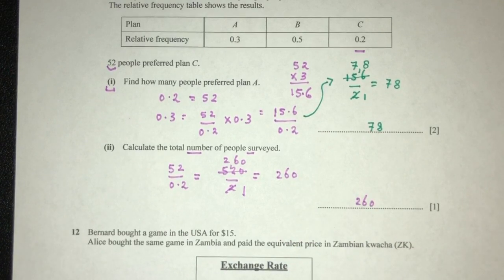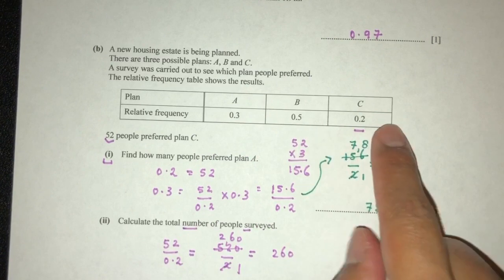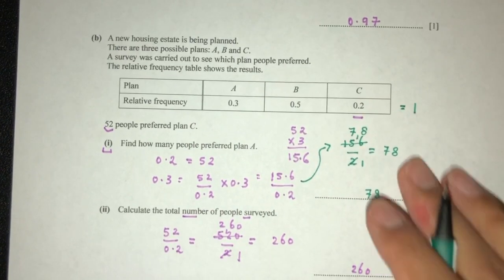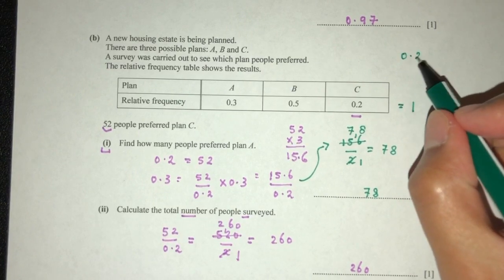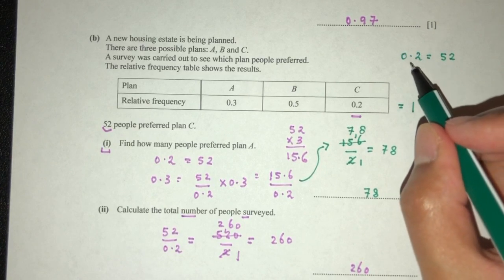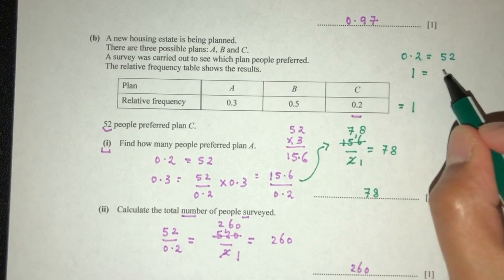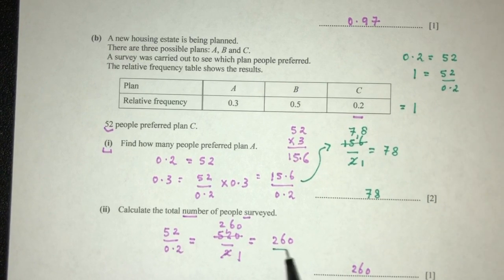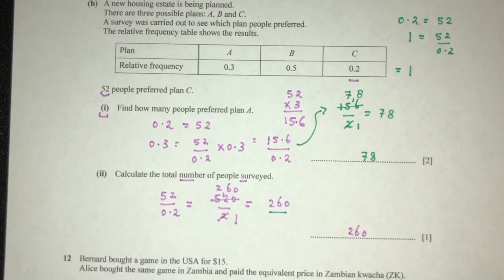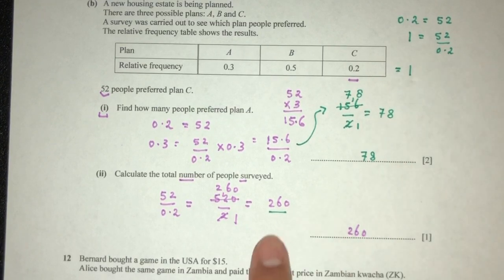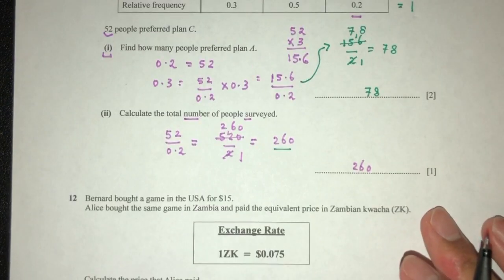The reason is that we know if you add everything together, that should be 1, right? But we know here that 0.2 is equal to 5.2. So how do you make this become 1? You have to divide by 0.2, that will become 1, and that will be this over 0.2. That's why I do this, and then I will have this value as my total number of people, because that's the main goal here. Total, we have 1. We have to find for 1. How many people do we have? 260. That'll be question number 11.